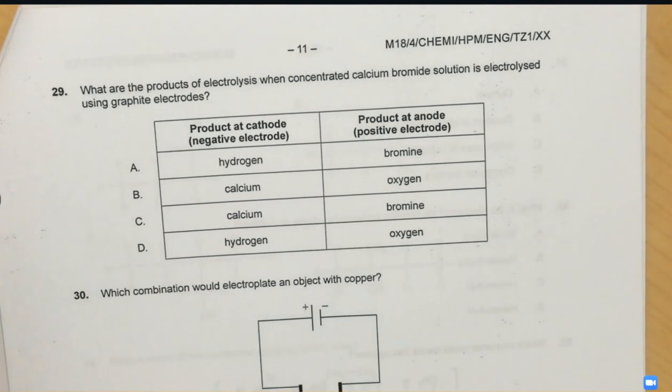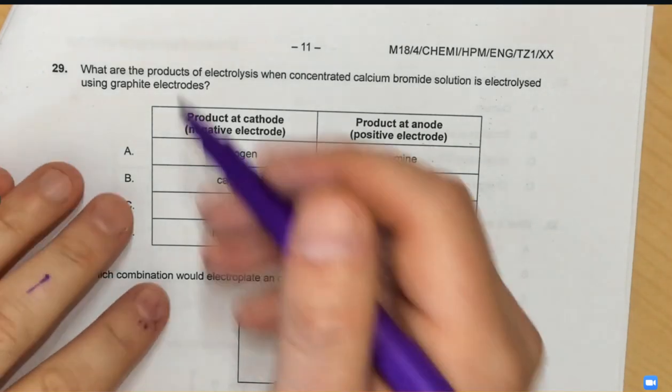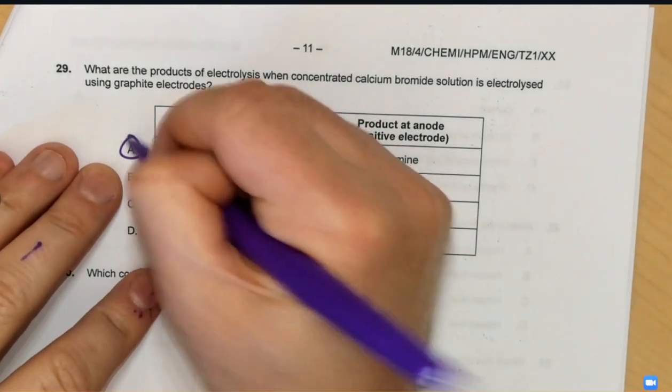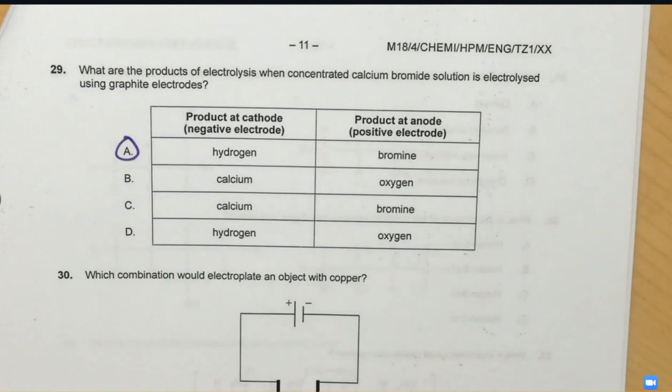What are the products of electrolysis when concentrated calcium bromide is electrolyzed using graphite electrodes? So if we're using graphite electrodes, we're going to make the bromine, but not the calcium. So the product at the negative electrode will be hydrogen, because the hydrogen ions in solution will be attracted, and because it's concentrated, that means we have a high proportion of bromide, and whatever's concentrated will generally be what's formed. So it's going to be hydrogen and bromine.